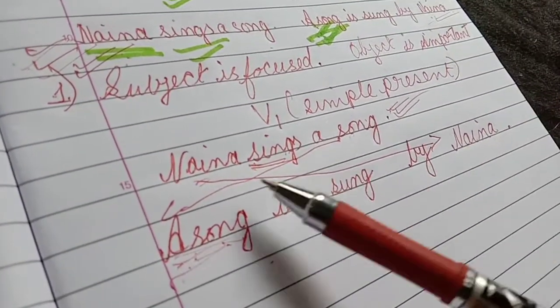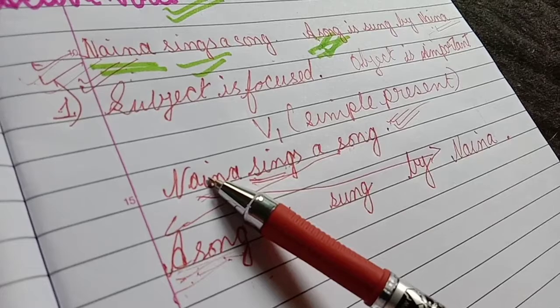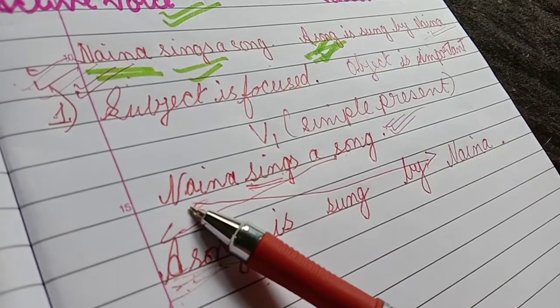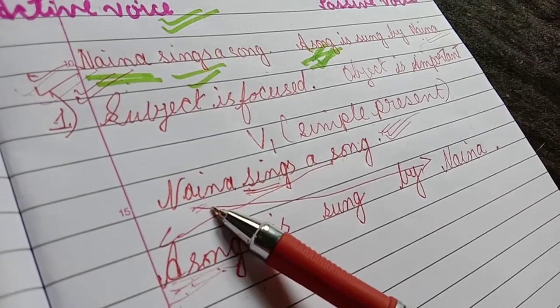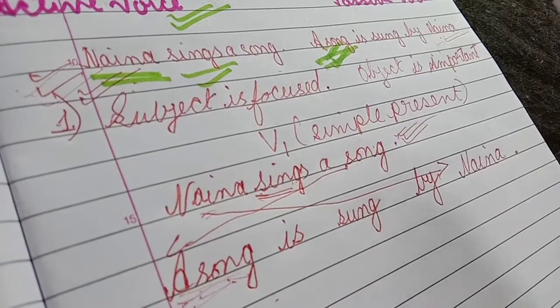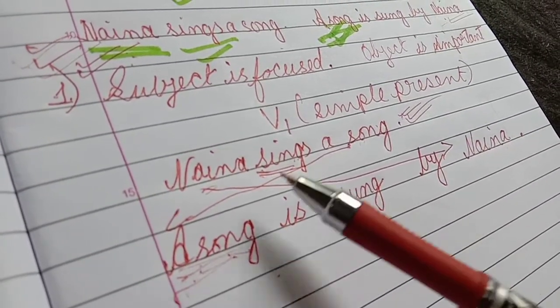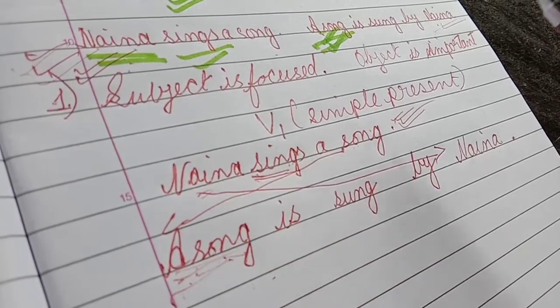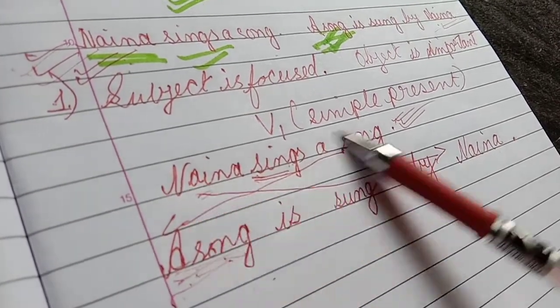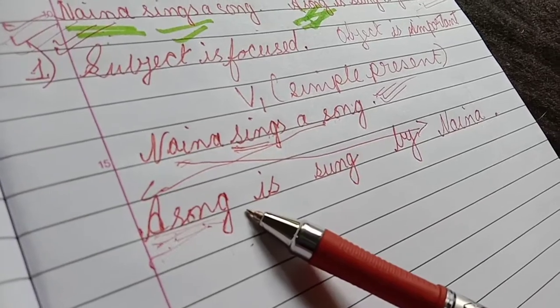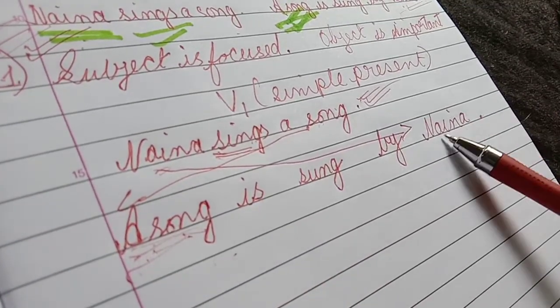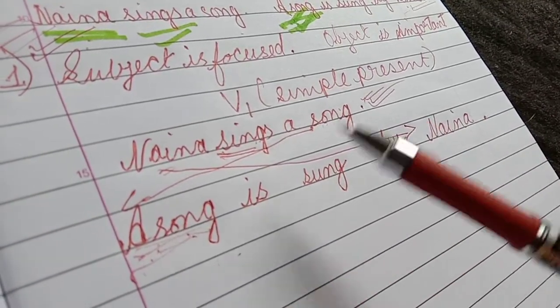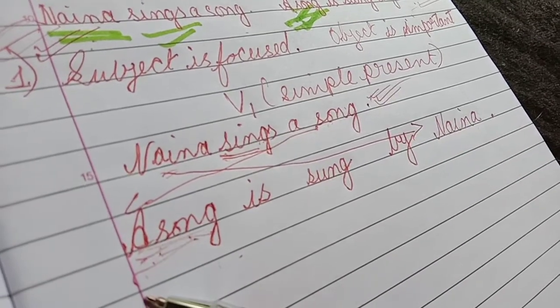In the active voice, the subject is important, the subject is focused. The subject is actively doing the work. Naina sings actively. So the verb here is in the active voice. The sentence is in the active voice. In passive voice, the object is focused.